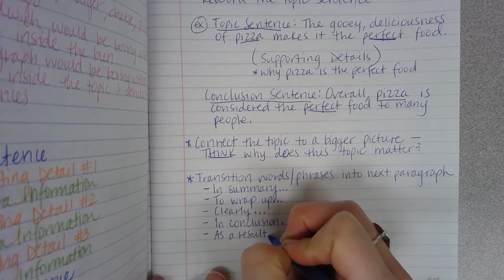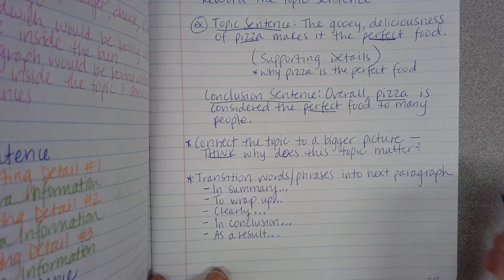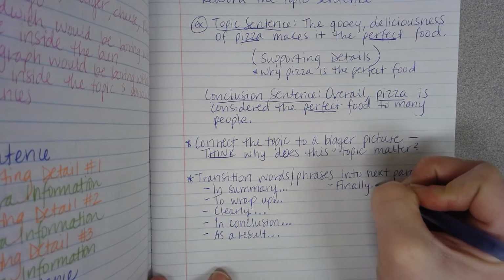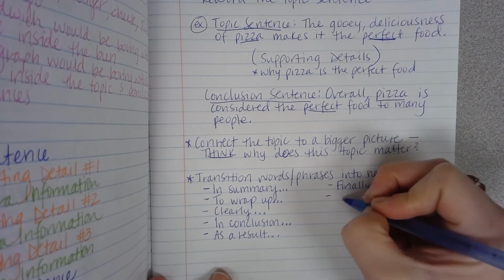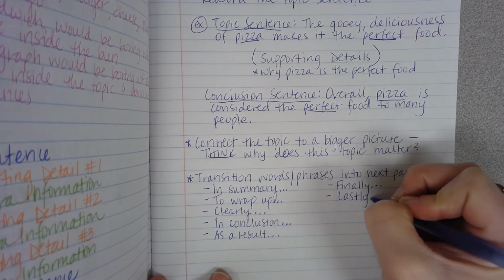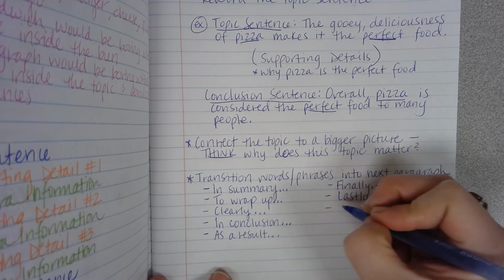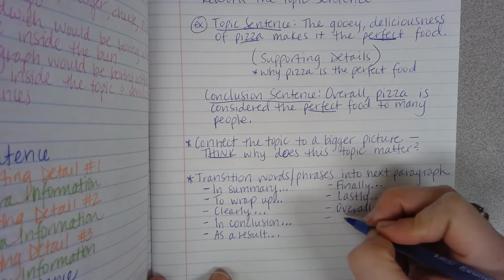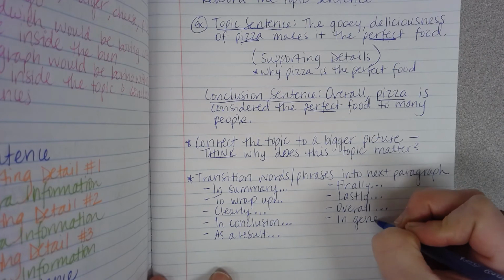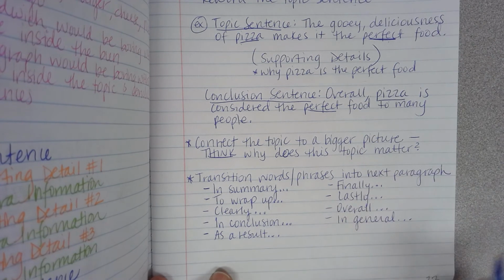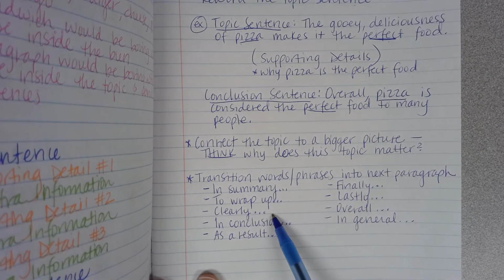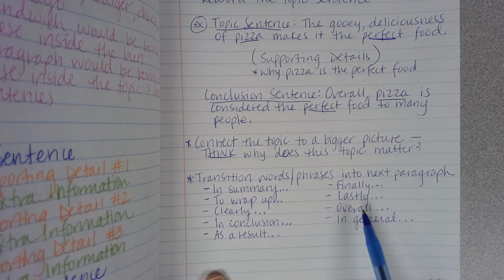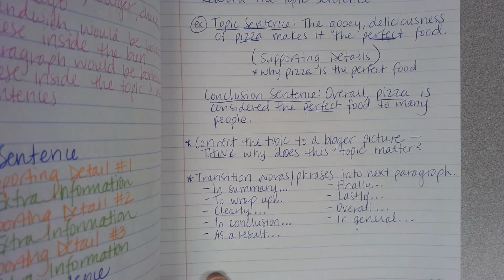As a result, finally, lastly, overall, or in general. Okay, and then in summary, to wrap up, clearly, in conclusion, as a result, finally, lastly, overall, in general.